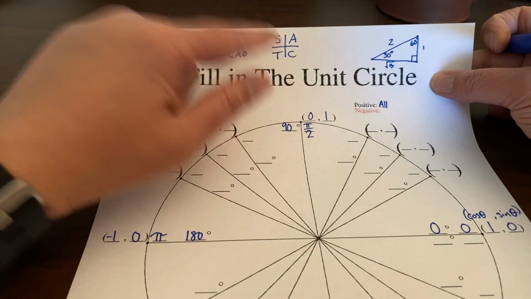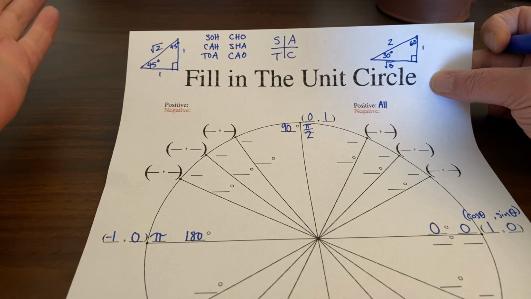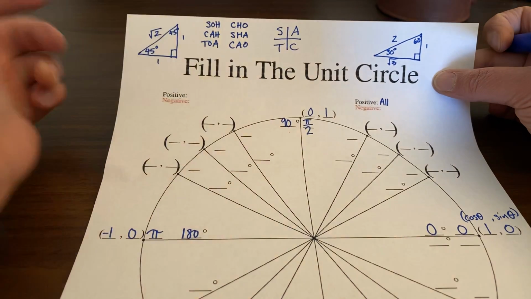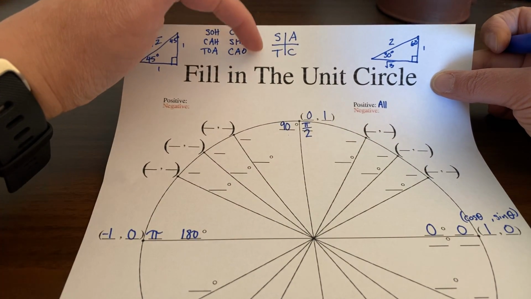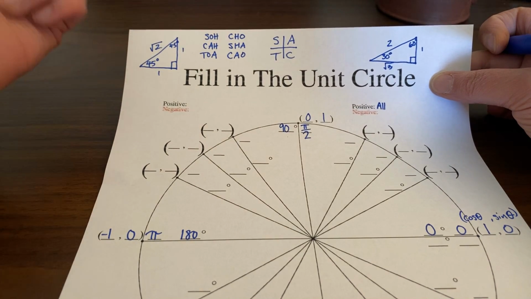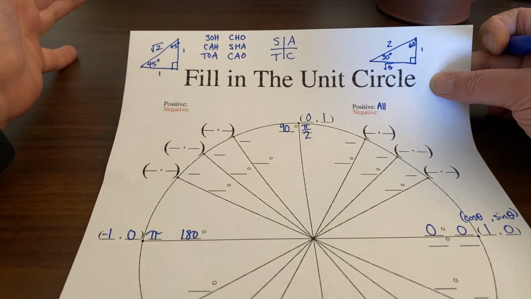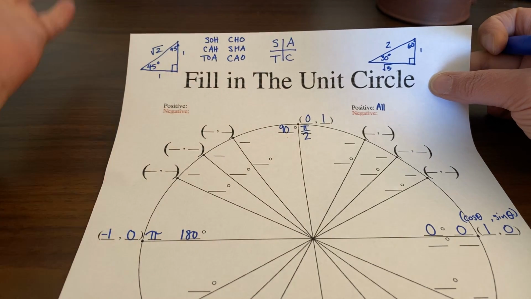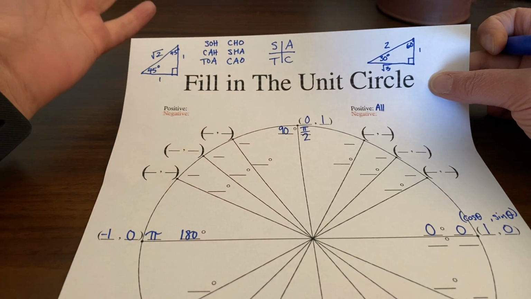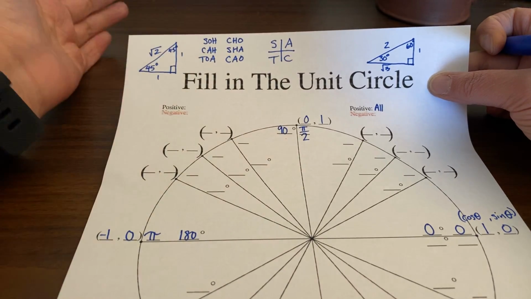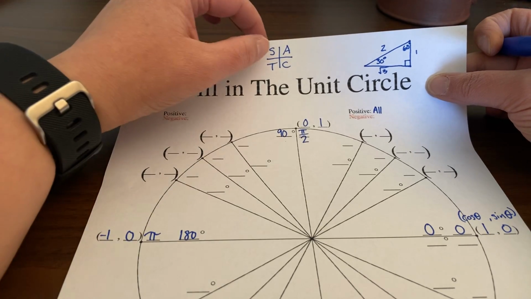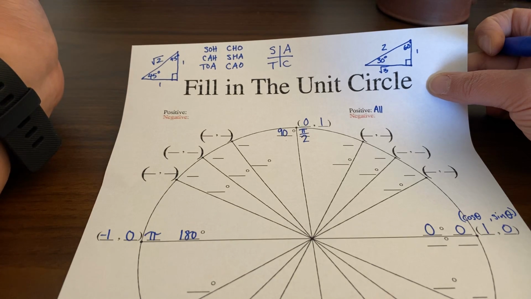And then there's this little mnemonic device, ASTC. All students take calculus is how I remember it. It tells me which trig functions are positive in the corresponding quadrants. All trig functions are positive in the first quadrant, all of them. S reminds me that sine is positive, also cosecant would be positive, but the other ones are all negative.